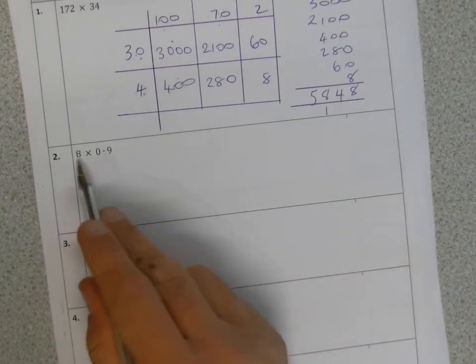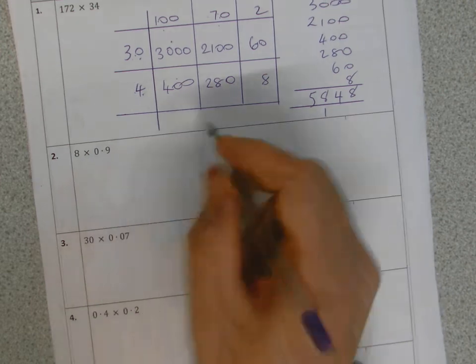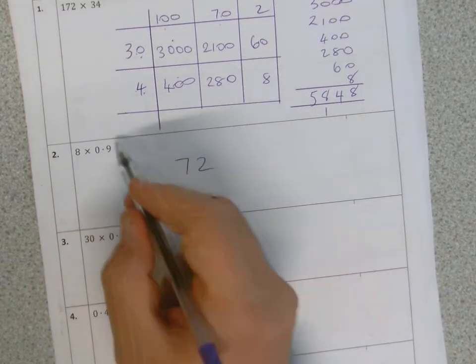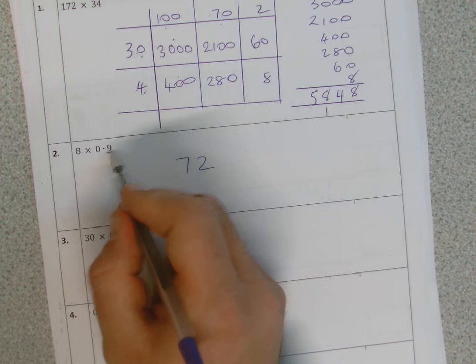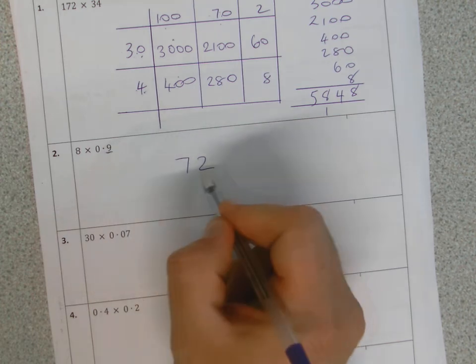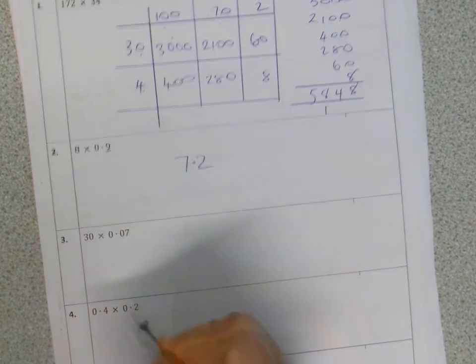When it comes to multiplying with decimals, what you can do is just ignore the decimal point and just do 8 times 9. So 8 times 9 is 72. But then realise there is one decimal place, so there needs to be 1 in the answer, so we put a point there.